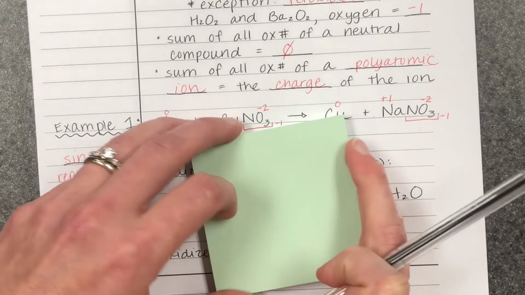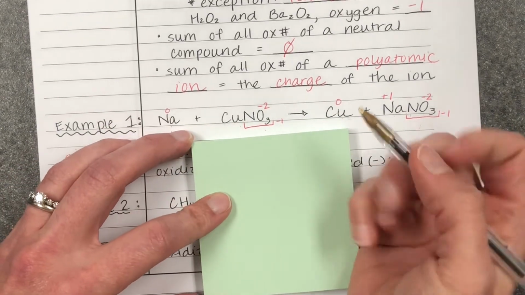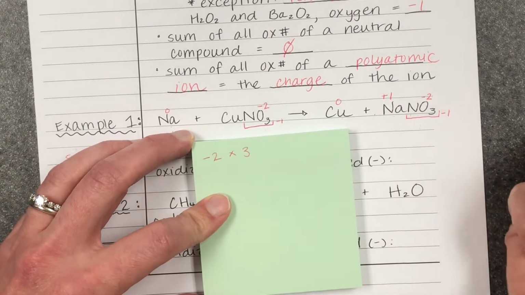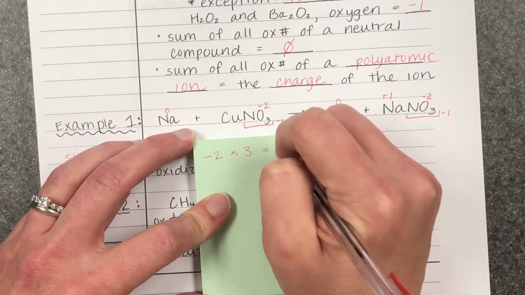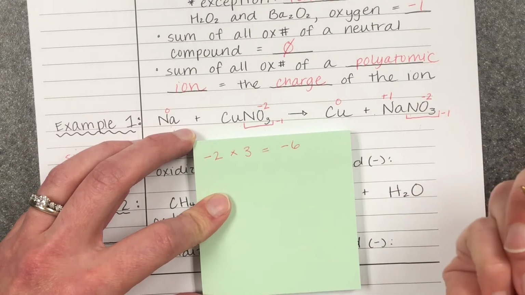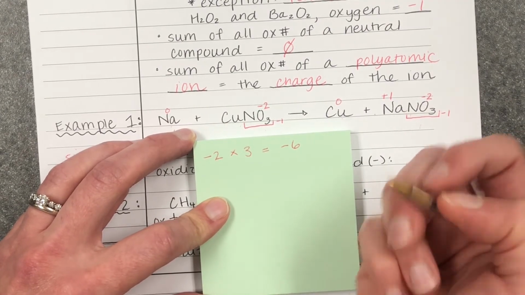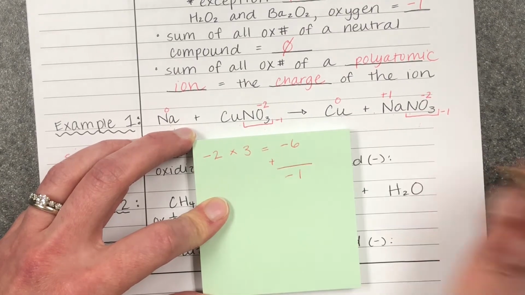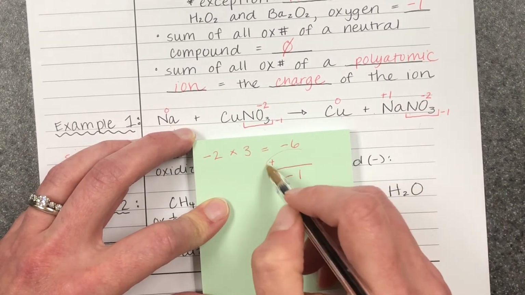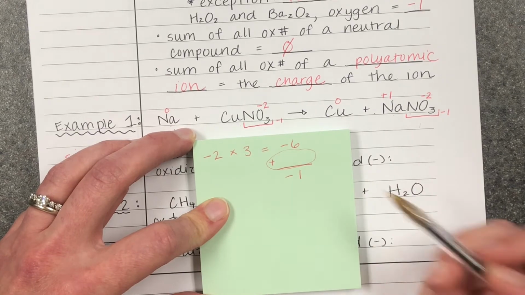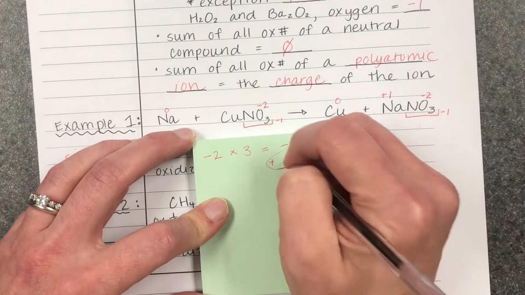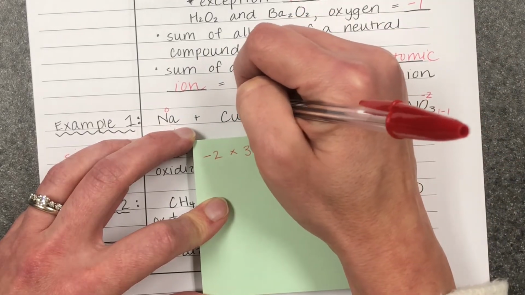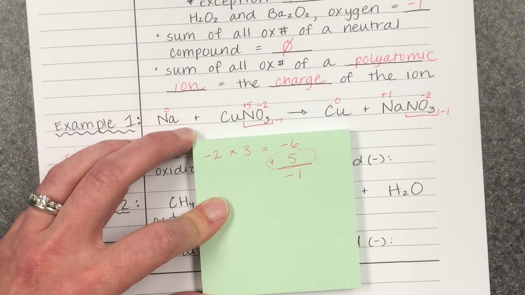And we need to think about it this way. Oxygen had an oxidation number of -2, but there are 3 of them in the formula, which means that the net negative charge coming from the 3 oxygens is -6. We have to add something to that, and the sum has to add up to -1 at the end. So what could we put here? What could we add to -6 to end up with -1? We could add +5. And so the charge on this nitrogen right here is going to be +5.